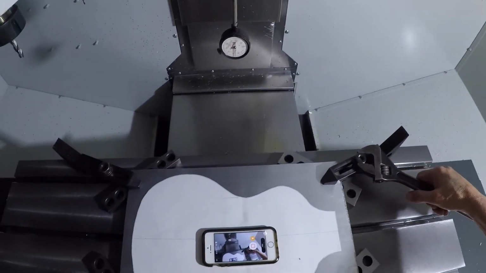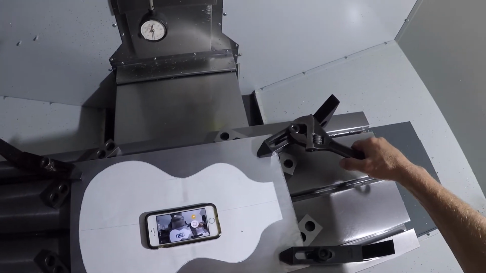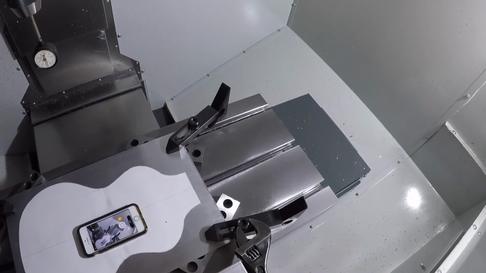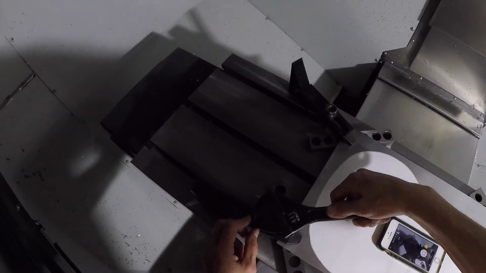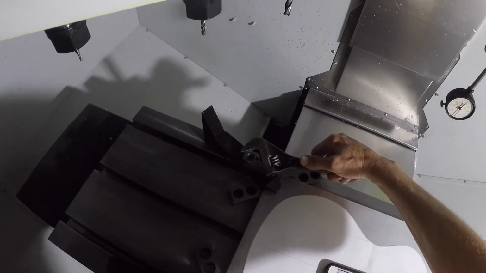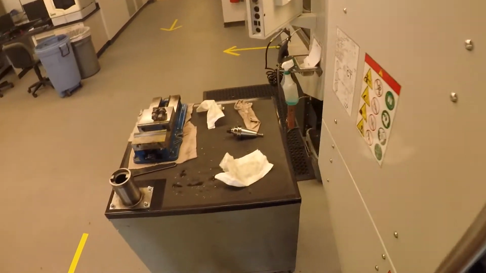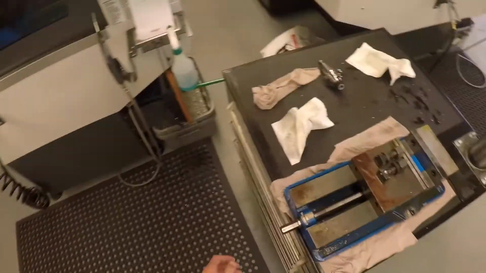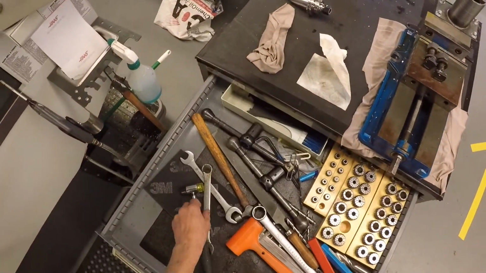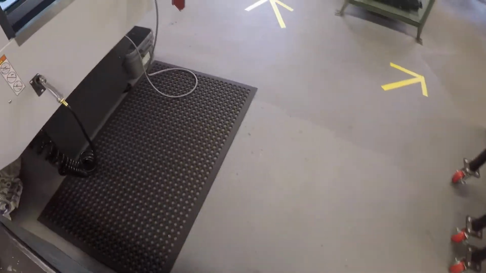They're hand tight right now, so I'm just gonna barely snug them up. I don't like using these types of wrenches, but this is what I can find, because I'm not in my shop, just in case you guys didn't know that. Actually, I wonder if this is the right one. See, I had trouble finding.